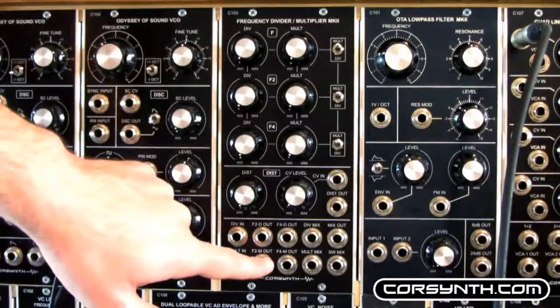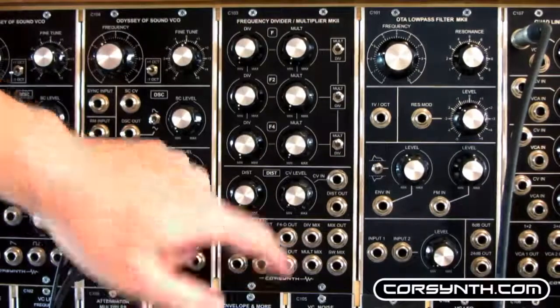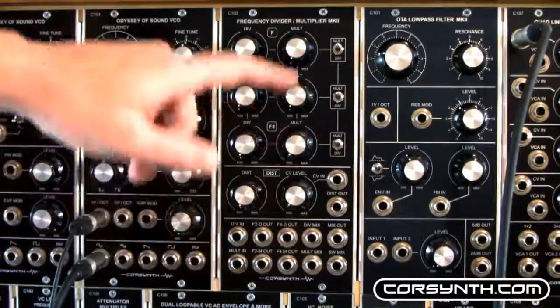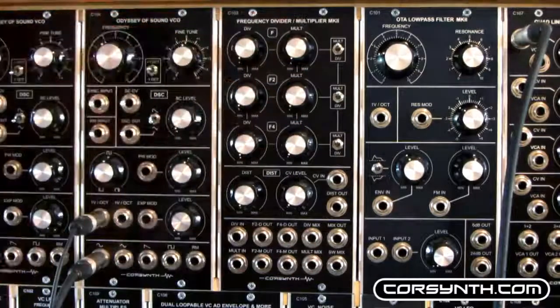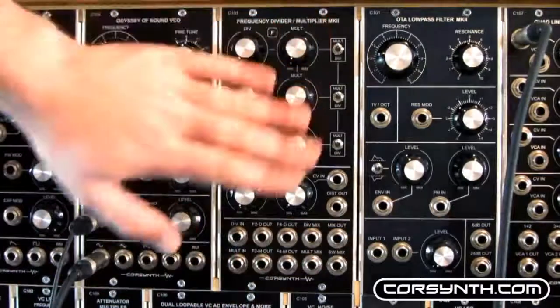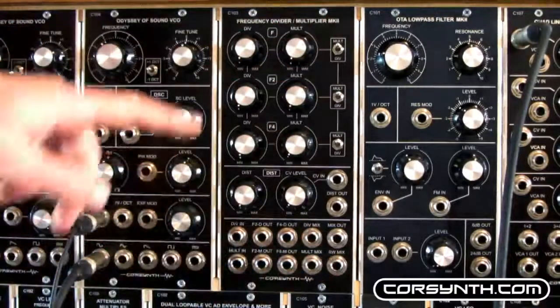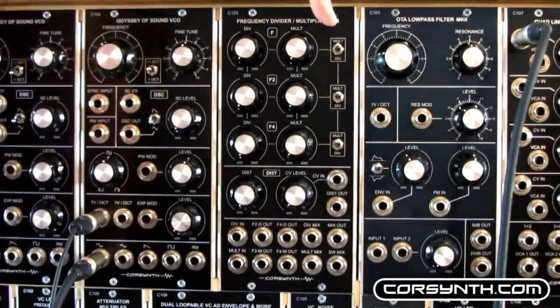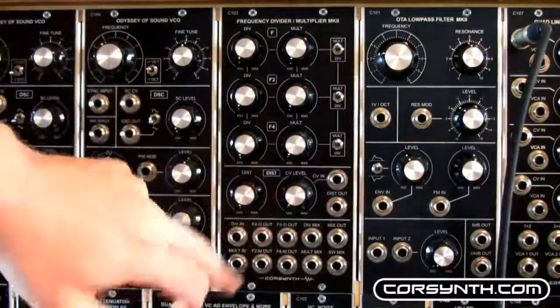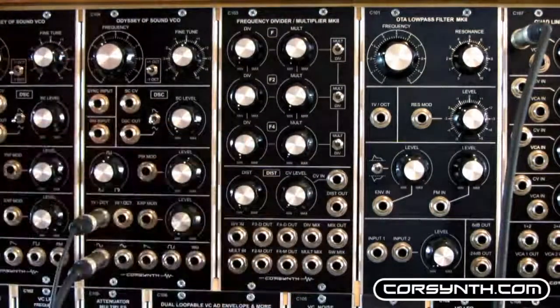Here we have the multiplier individual outputs for each stage and the multiplier mix that will take signals from the multiplier. Mix out mixes all these signals, and switch mix will take from each stage the multiplier or the divider according to this switch. The distortion will take the input from the mix out.